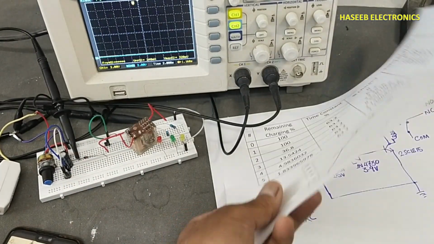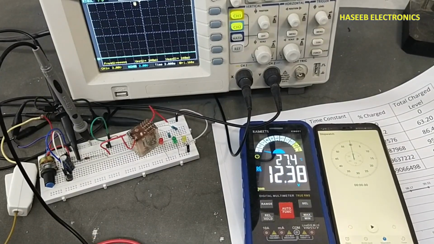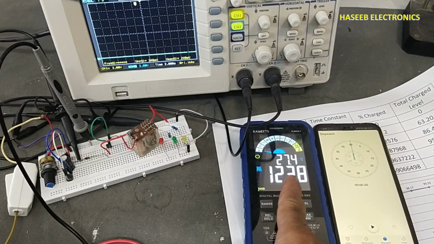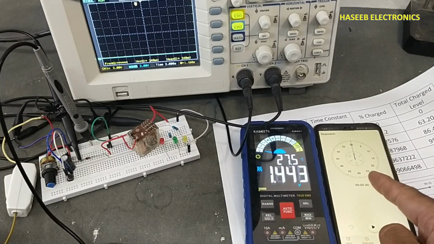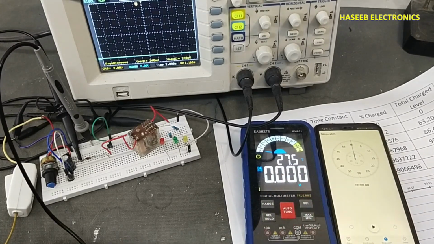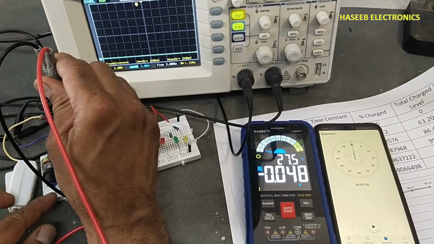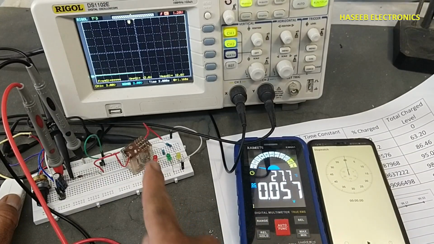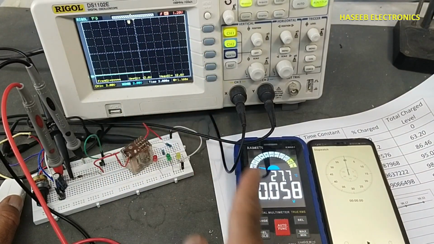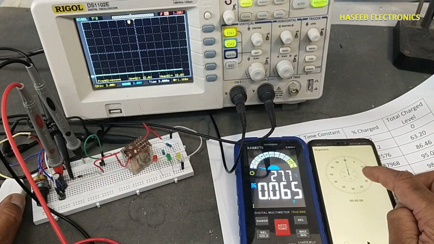Let's check it. I am using 12.38 volts, and now we will see how much time it will take to obtain this 12.37 volts. Now I will turn on this charging circuit. We will see the graph on the oscilloscope, and we will check the voltage, and we will monitor the stopwatch.